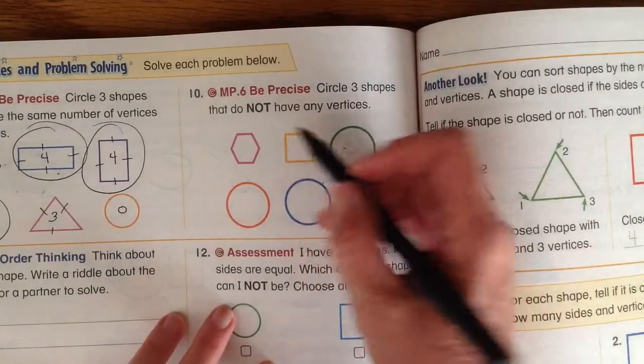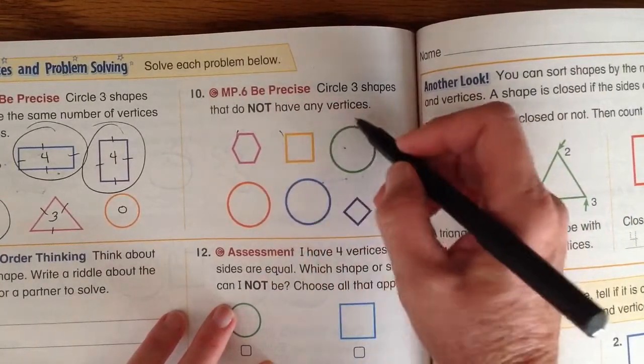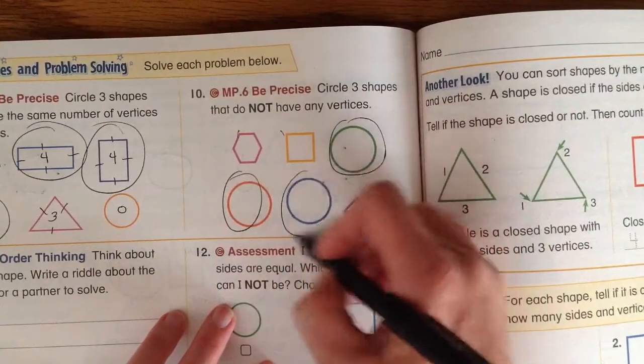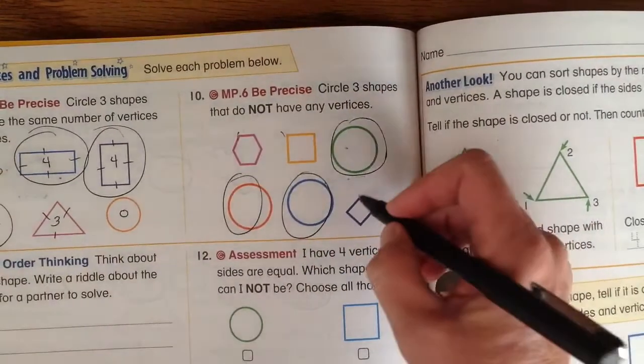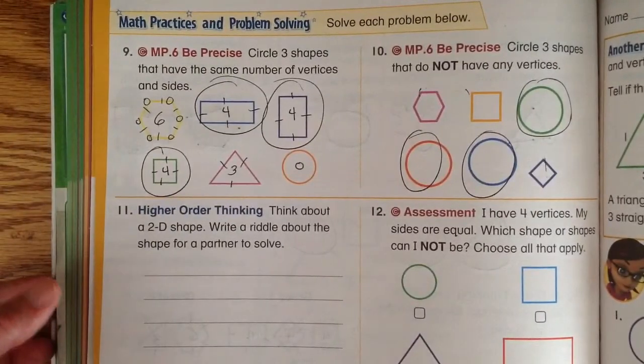Circle 3 shapes that do not have any vertices. So they can't have any corners. That one has a corner, corner, no corner, no corner, no corner, corner right there. So the circles are the ones that have no vertices.